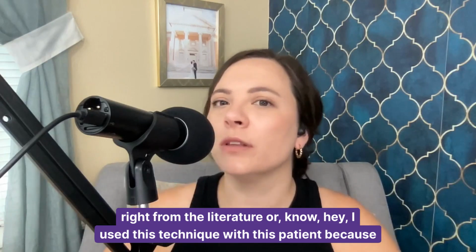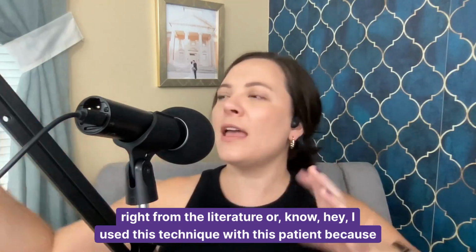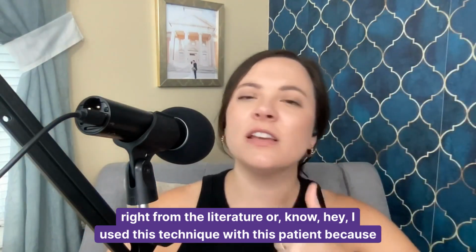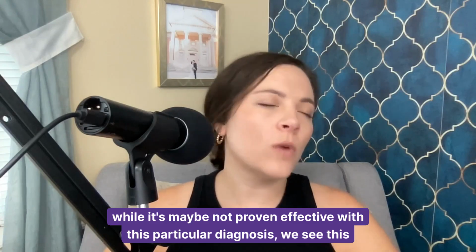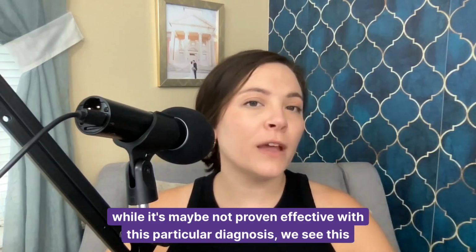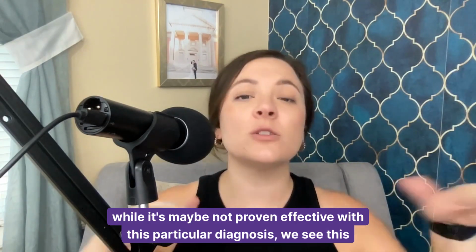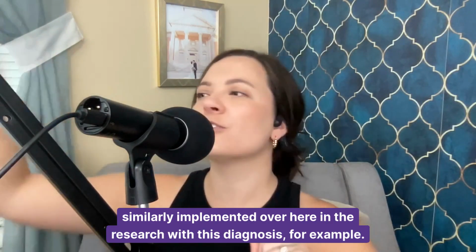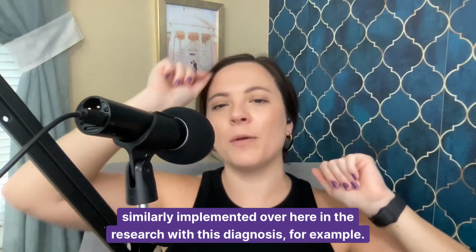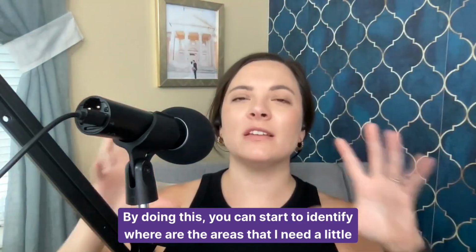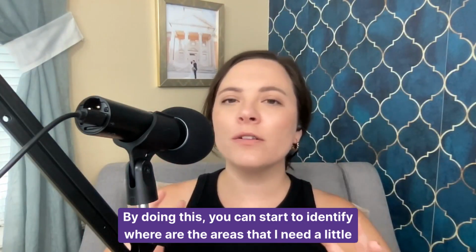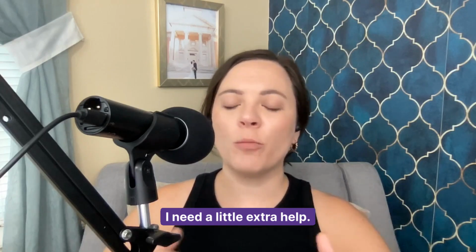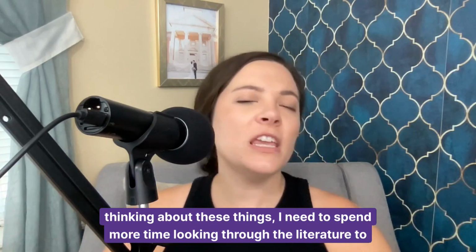Right, from the literature. Or, hey, I used this technique with this patient because while it's maybe not proven effective with this particular diagnosis, we see this similarly implemented over here in the research with this diagnosis, for example. By doing this, you can start to identify where are the areas that I need a little extra help. I need to spend some more time thinking about these things.